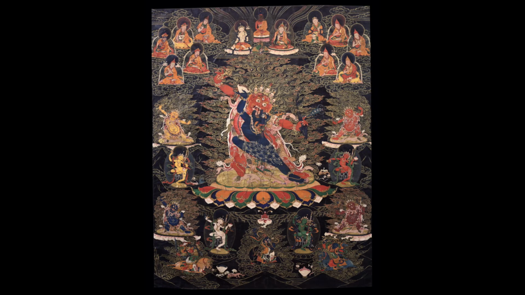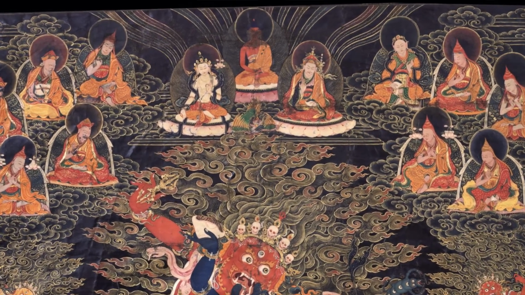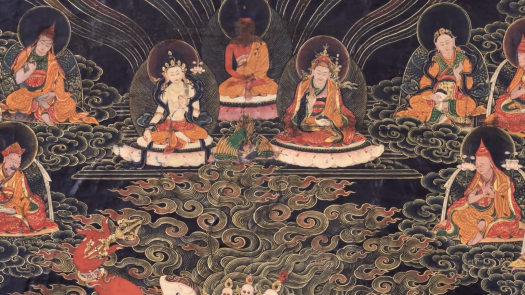Then we have alternating. Alternating is where you have the secondary figures of the lineage placed along the top with the Buddha figure or the Vajrapani or the Manjushri placed at the center of the top of the composition, and the lineage alternates to either side from the central figure.